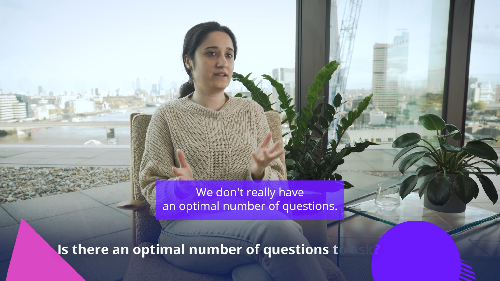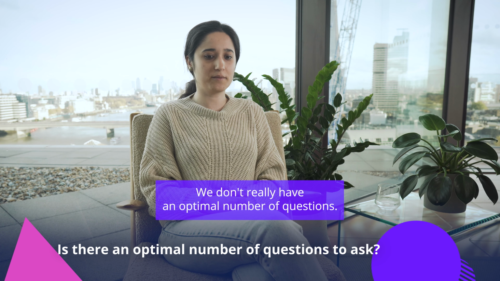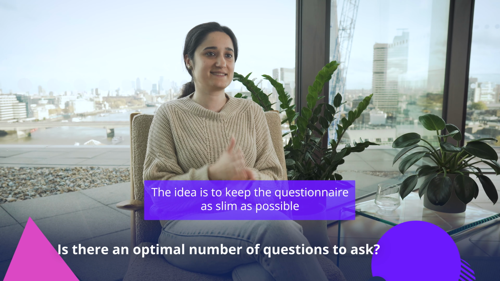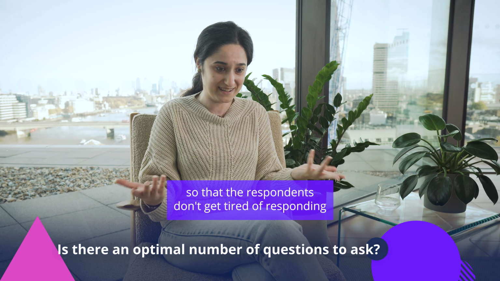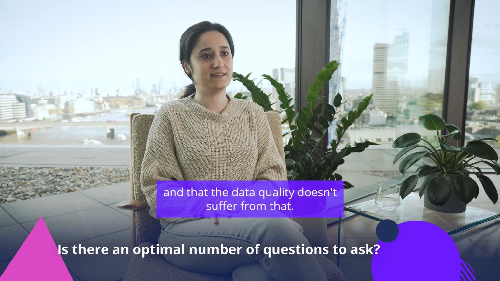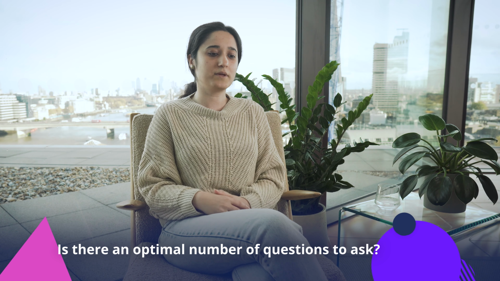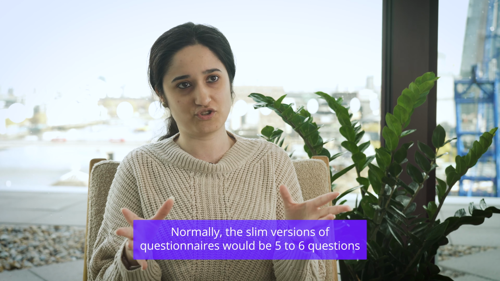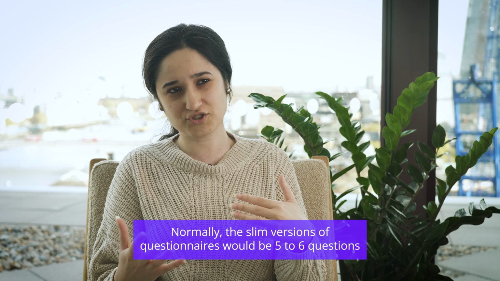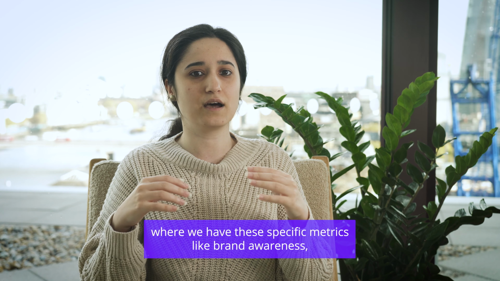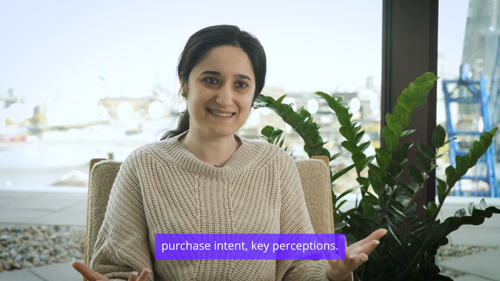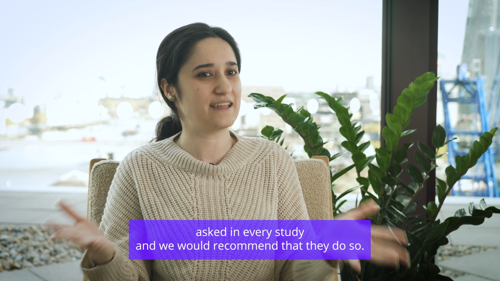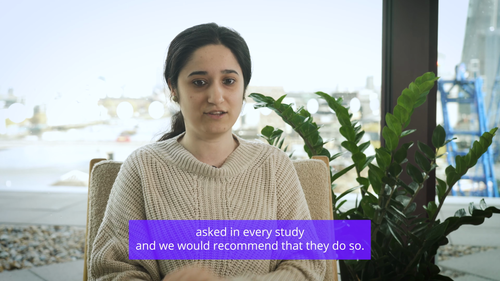We don't really have an optimal number of questions. The idea is to keep the questionnaire as slim as possible so that the respondents don't get tired of responding, and then the data quality doesn't suffer from that. Normally, the slim versions of questionnaires would be 5 to 6 questions, where we have these specific metrics like brand awareness, purchase intent, key perceptions. These things are generally asked in every study, and we would recommend that they do so.